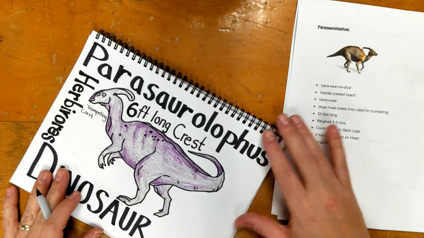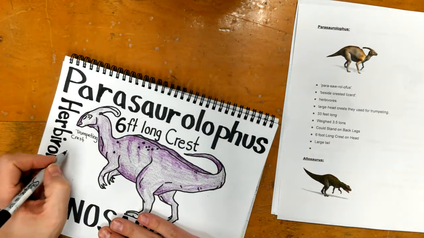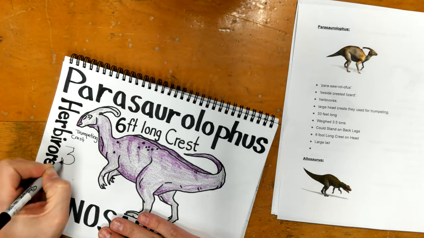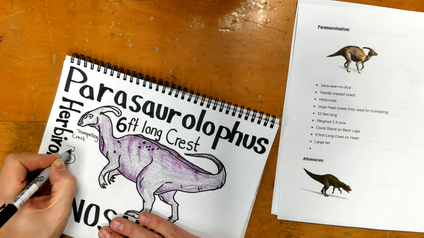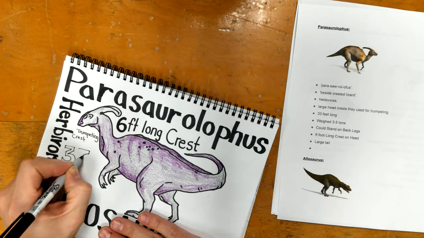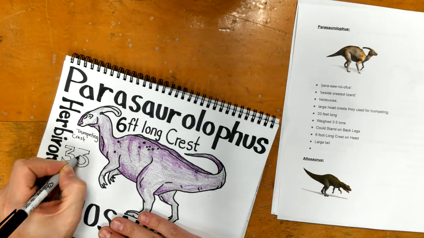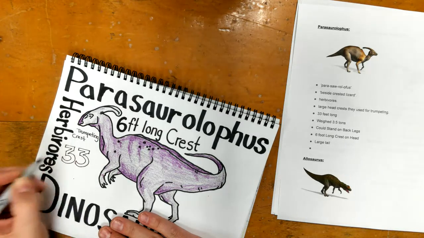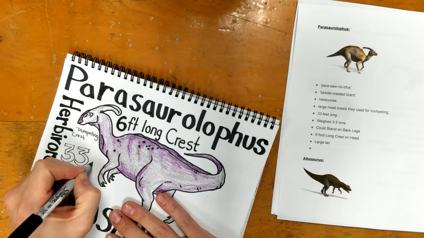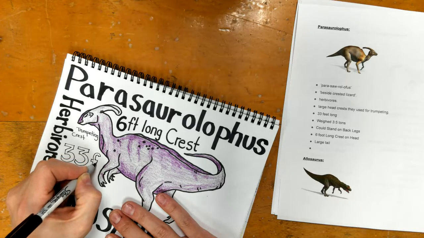Okay. The entire dinosaur is 33 feet long. So I could write in bubble letters. Not everything has to be colored in. This might be something that you'd want to do with pencil first.